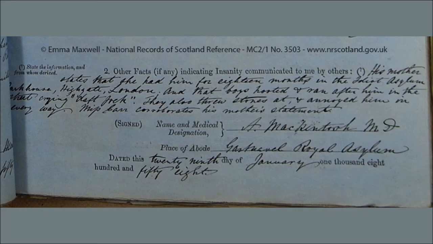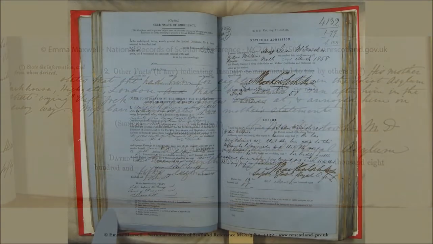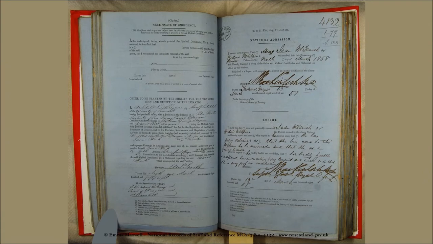The volumes, called the Notices of Admissions by the Superintendent of Mental Institutions, are held by the National Records of Scotland in Edinburgh. The volumes that are over 100 years old can be accessed. The more recent ones are closed to the public. These volumes are arranged by date of admission, usually one volume per month. Sometimes there's 2 volumes per month.